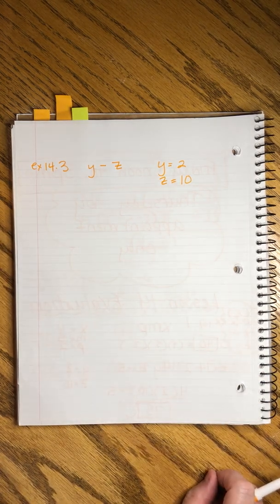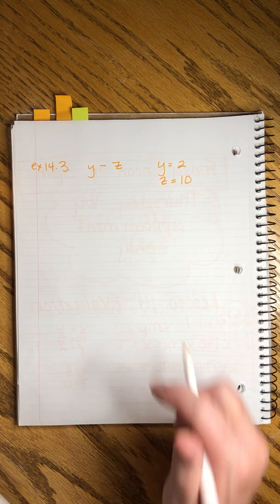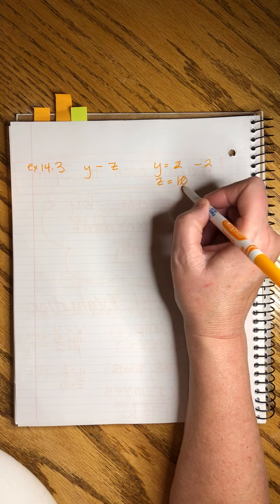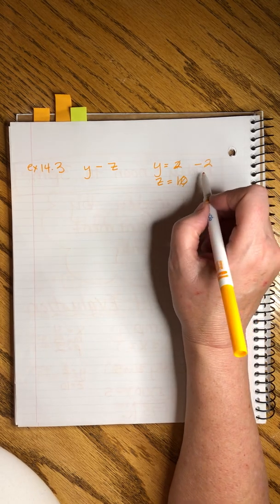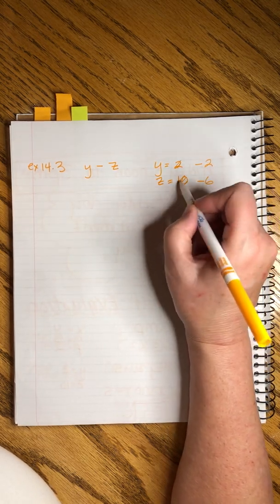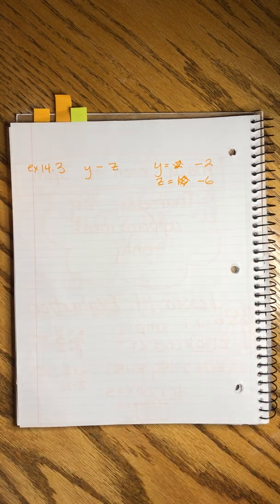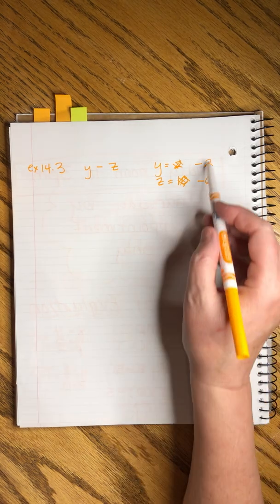All right. Oh, wait. I copied down the wrong values. Y equals minus 2 and z equals minus 6. Sorry, I looked at a different problem when I copied those down. All right, y minus z, y equals minus 2, z equals minus 6.